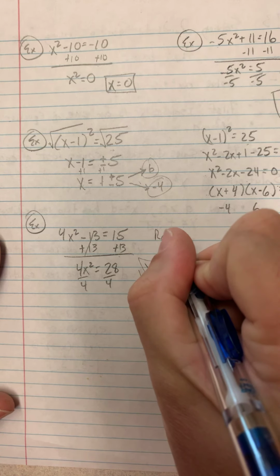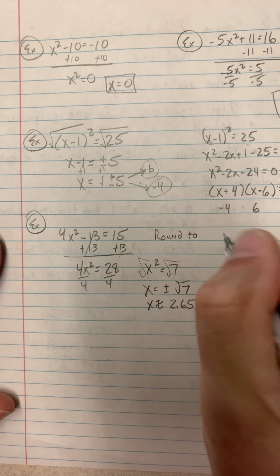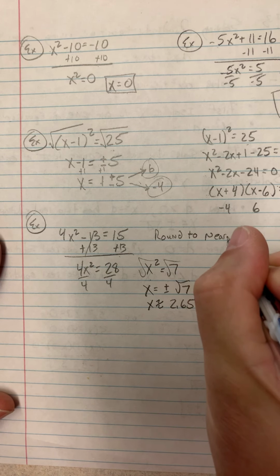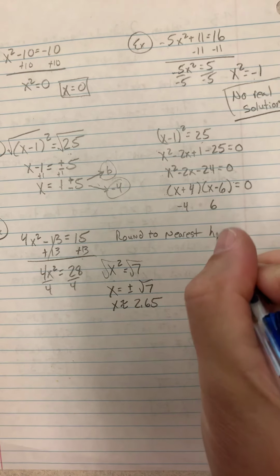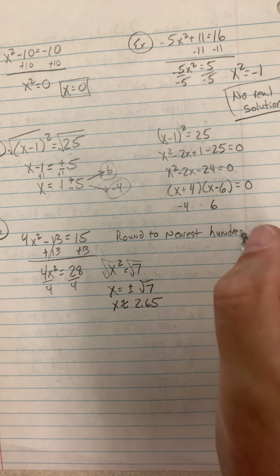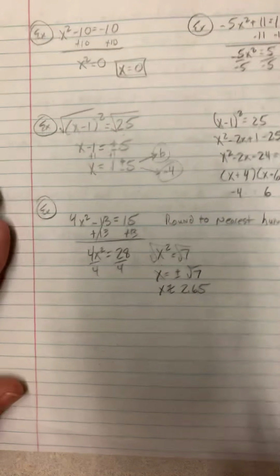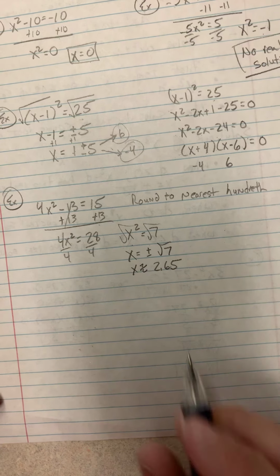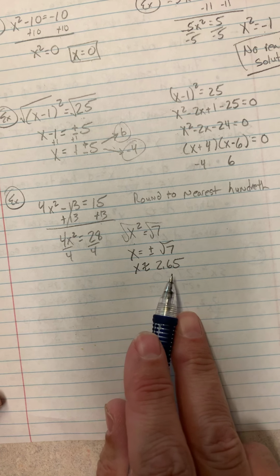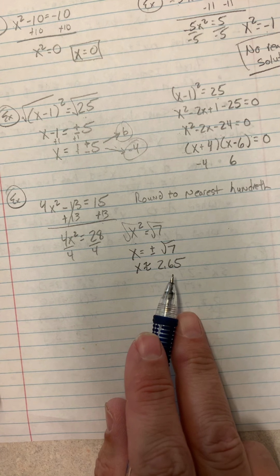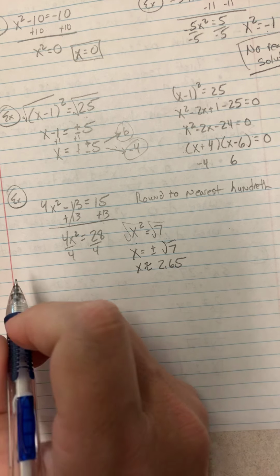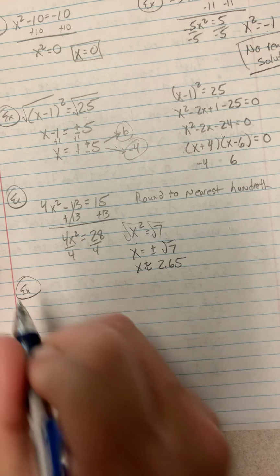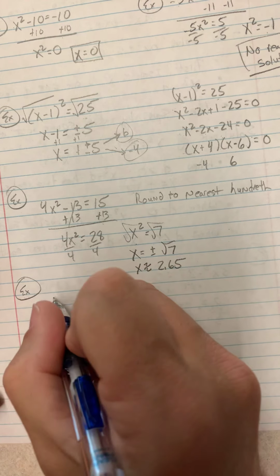We'll say round to the nearest hundredth. That's why we did that. It'll tell you, or I will tell you, how to round. Story problems come out like this, real life problems where we have to round. You could have something like this as well.